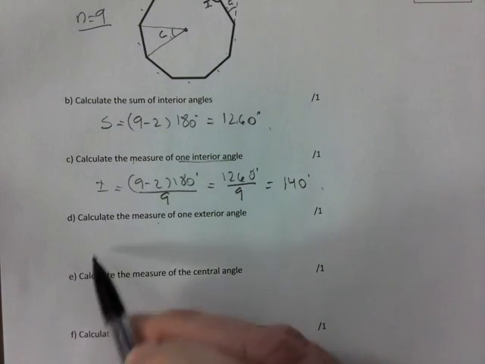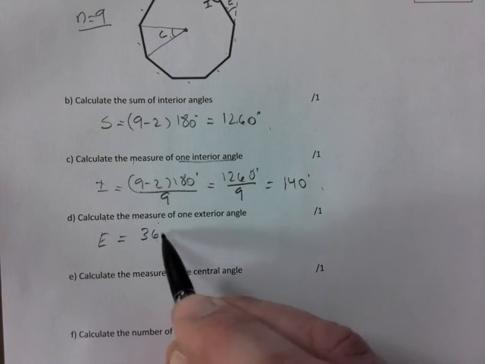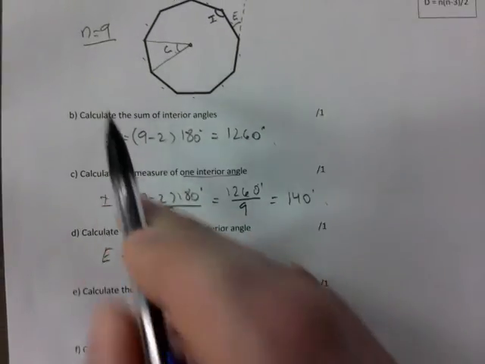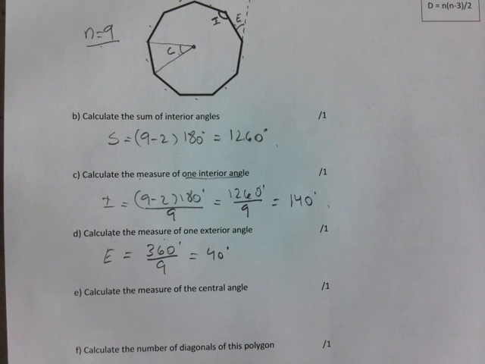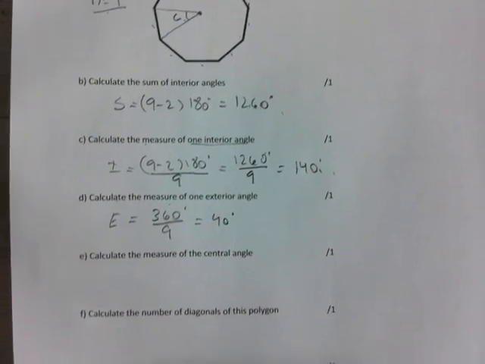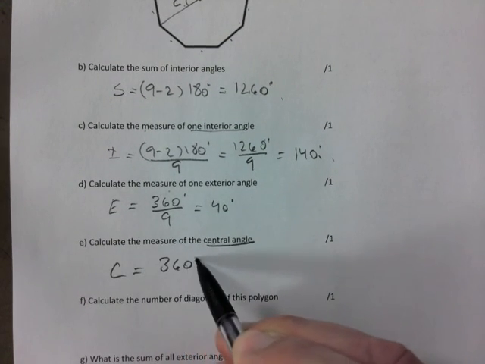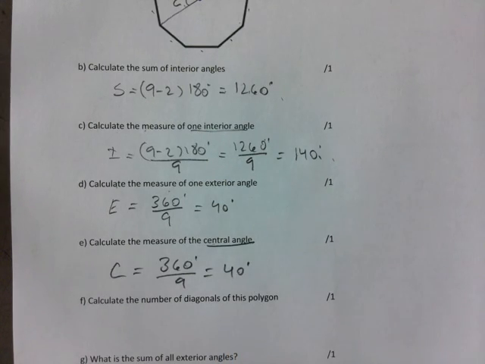Calculate the measure of one exterior angle. You go to your formula sheet, you find exterior angle. It says 360 divided by n, which I already determined is 9, and that is 40 degrees. Or you go 180 minus 140. Calculate the measure of a central angle. It's also 360 degrees divided by n, which is the same. You get 1 mark for that.